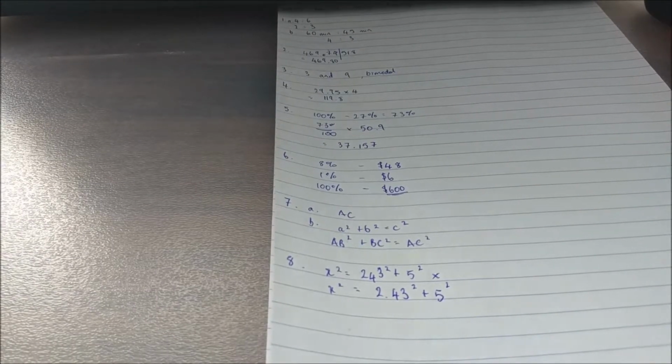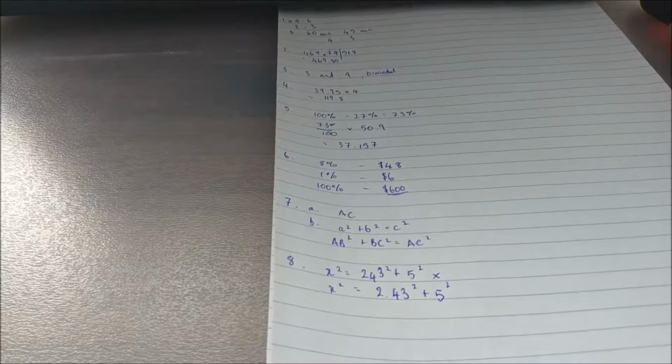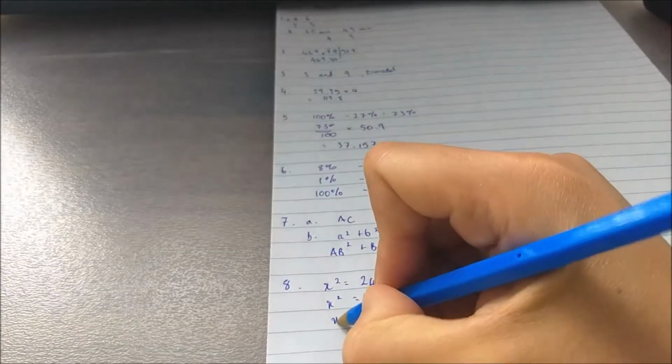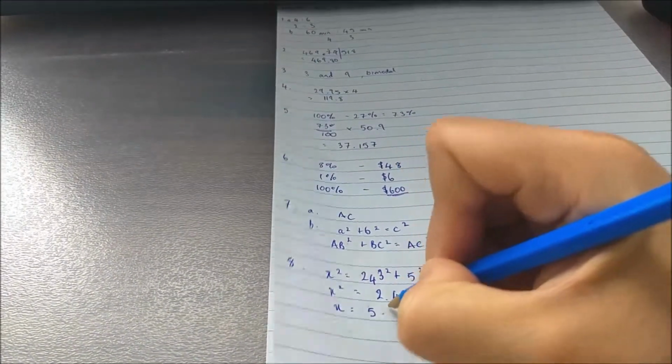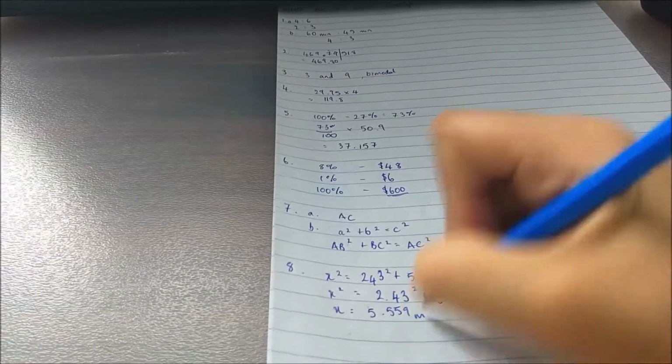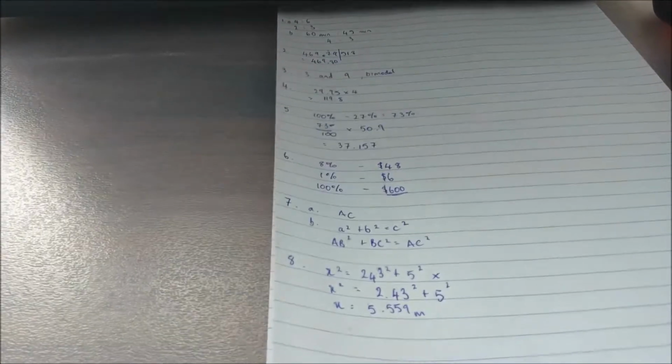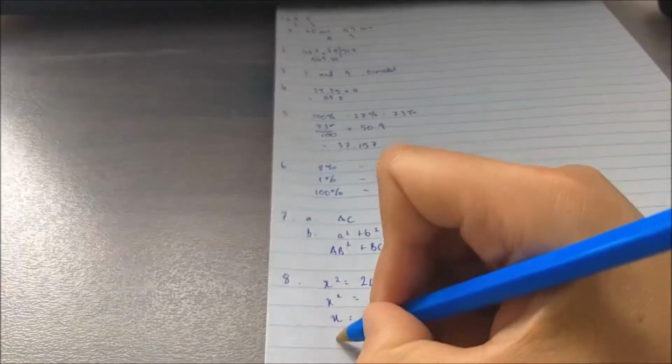Okay, so I get around 30 point something. I gotta square root my answer. X equals 5.559 meters. That, in terms of centimeters, is going to be A.